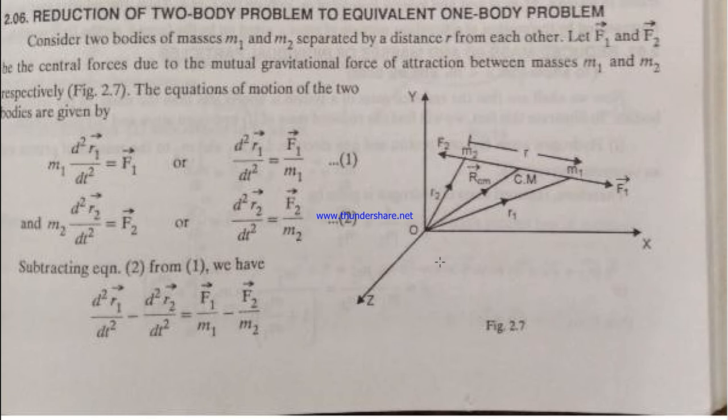Today we will discuss a very important question: reduction of the two body problem to an equivalent one body problem. In this we have two bodies having masses m1 and m2, which are at position vectors r1 and r2 respectively with respect to any coordinate system.